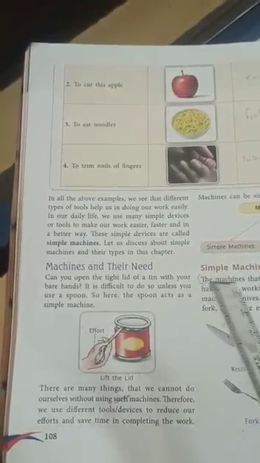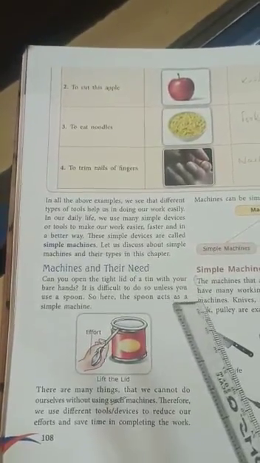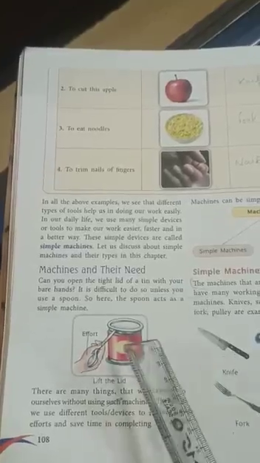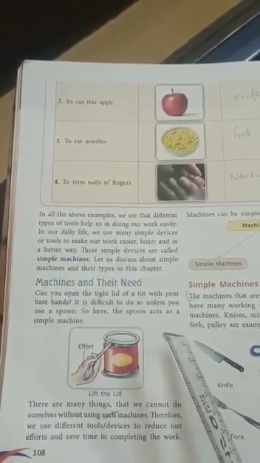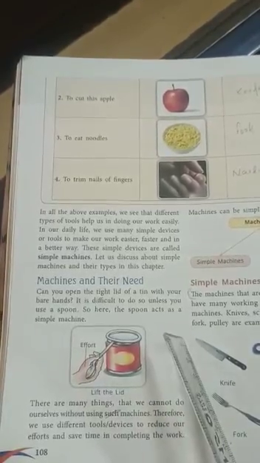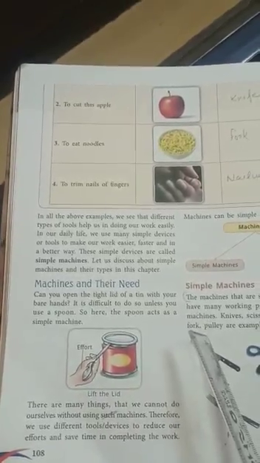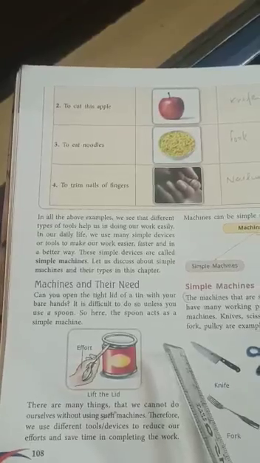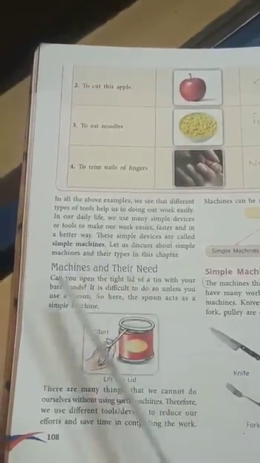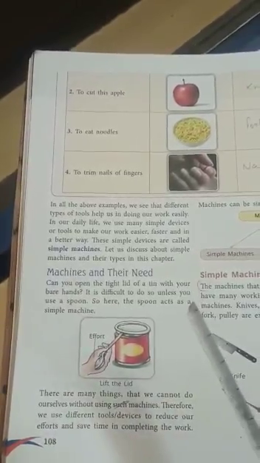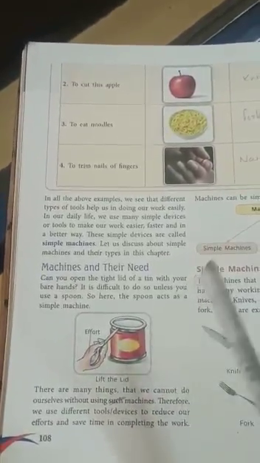And another example I can share with you: if you want to cut your nails, what is required? So you will all answer nail cutter. Then another example, if you want to eat noodles, what do you need? So your answer will be fork. So children, these are the simple machines which make our work easier.